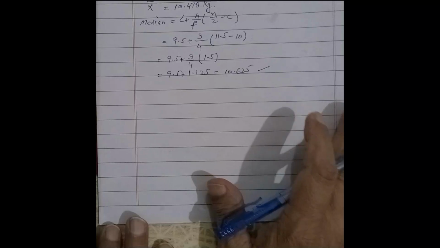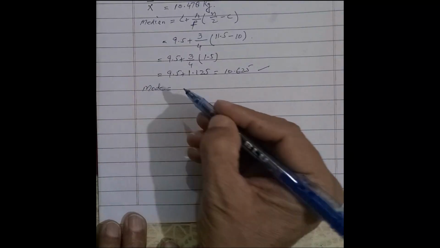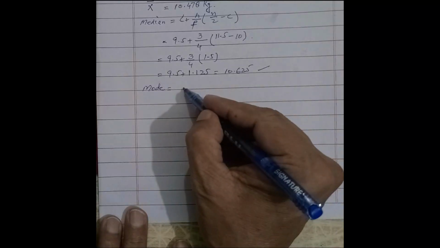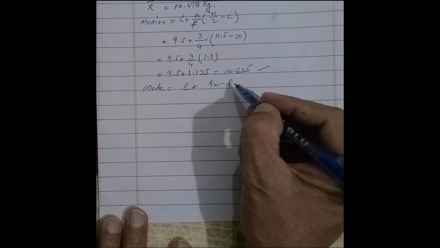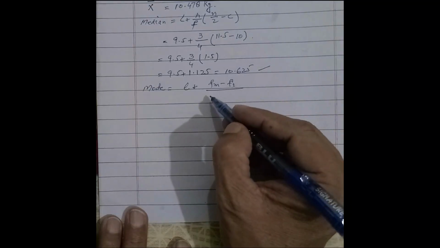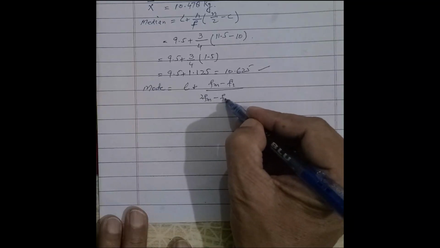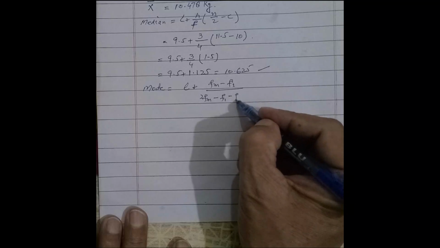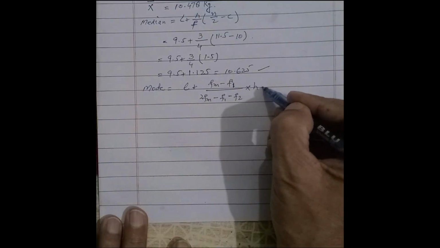And third is the mode, in which the formula is L plus fm minus f1 over 2 fm minus f1 minus f2, multiplied by h.